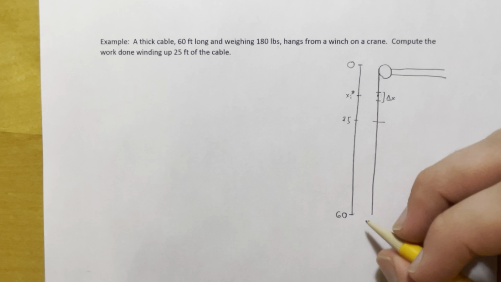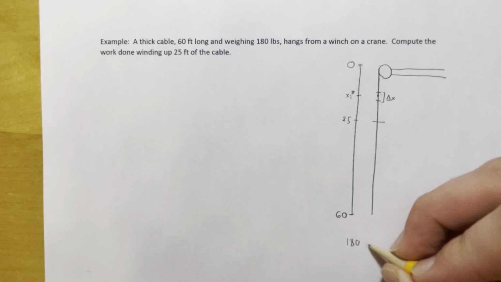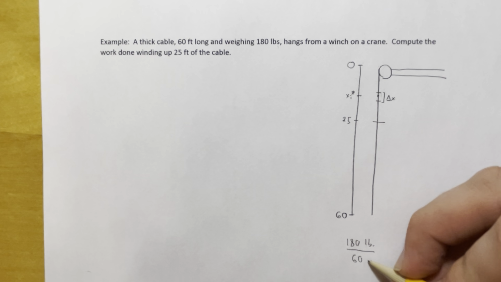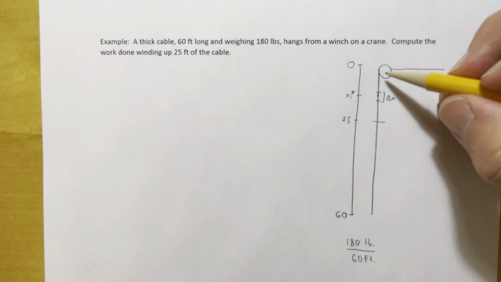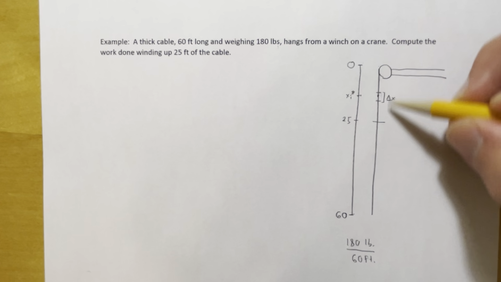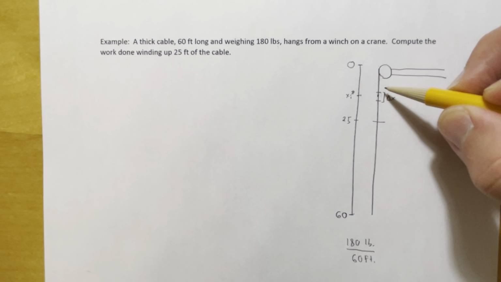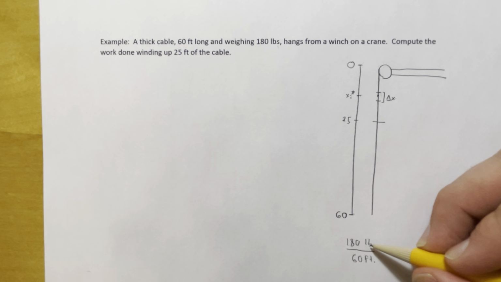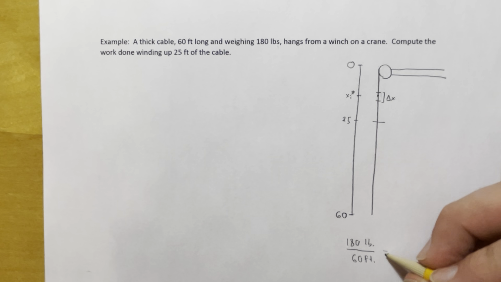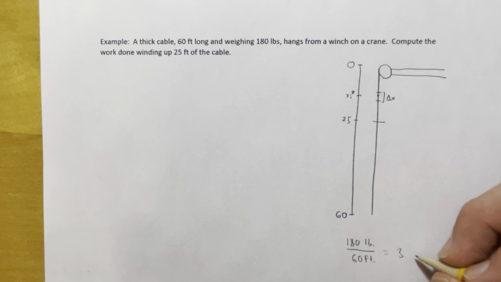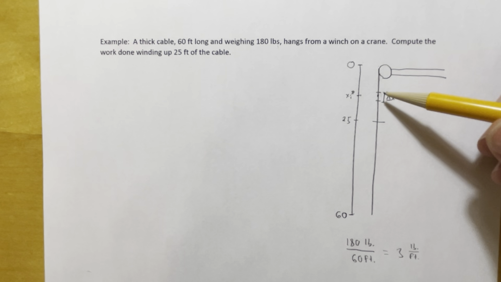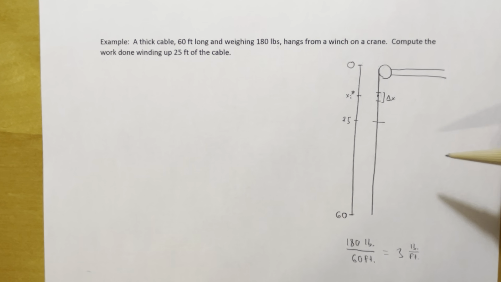I know that the cable weighs 180 pounds, and the cable has a length of 60 feet. If we assume that the weight of the cable is evenly distributed, meaning parts of the cable are not heavier than other parts of the same length, then 180 pounds divided by 60 feet will give me 3 pounds of cable per foot. So it's a rate, right? It's a rate of weight per foot of cable.